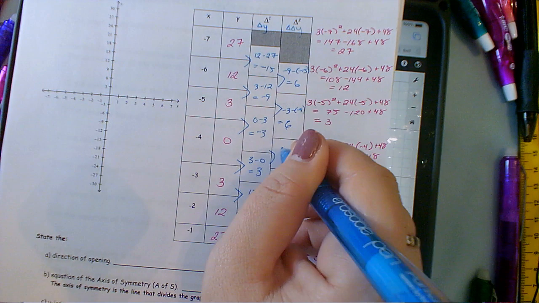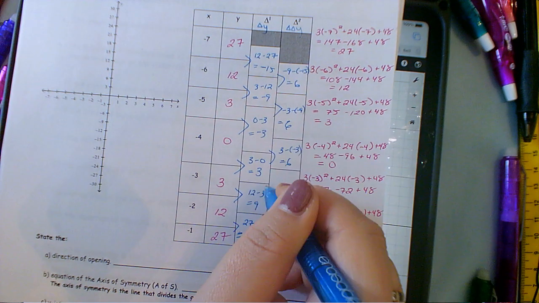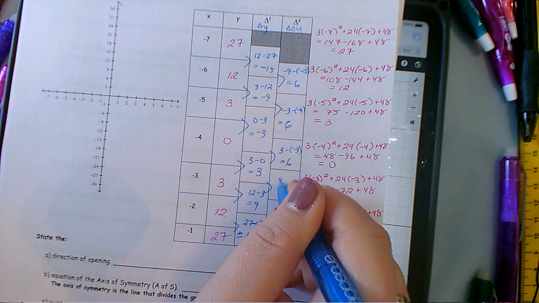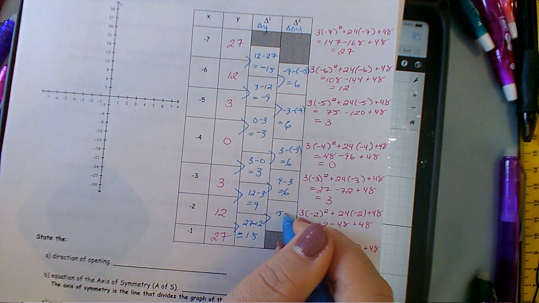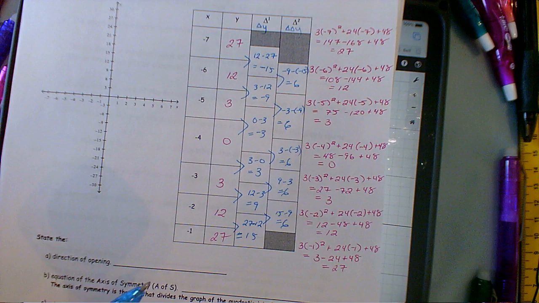3 take away negative 3 is also 6. 9 minus 3 is also 6. 15 minus 9 is also 6. Notice they all worked out to be positive. They all worked out to be 6.